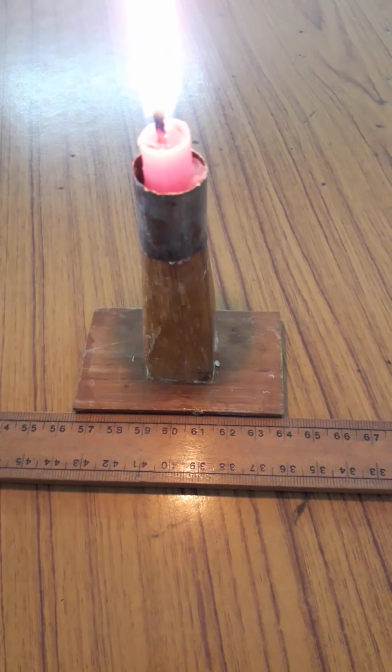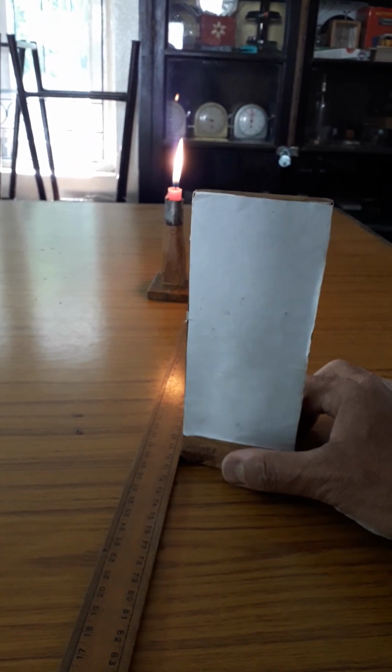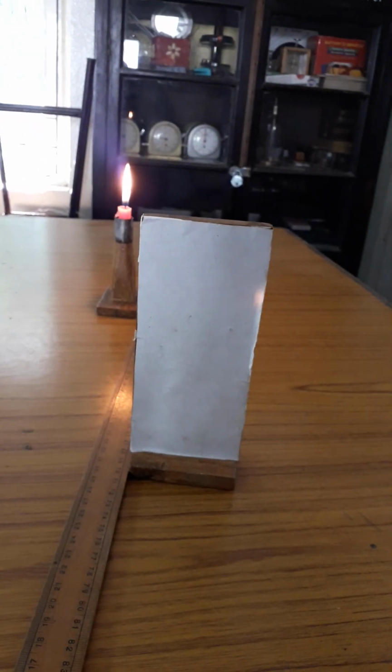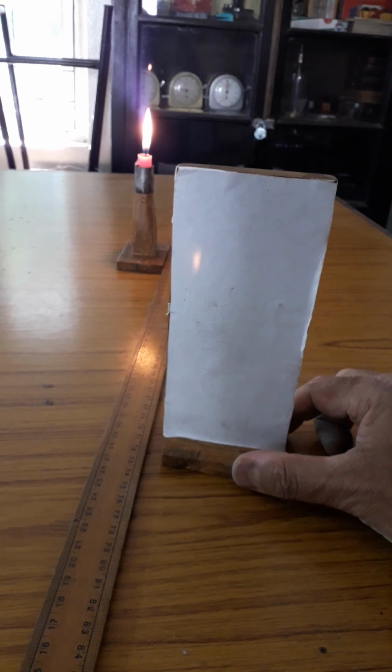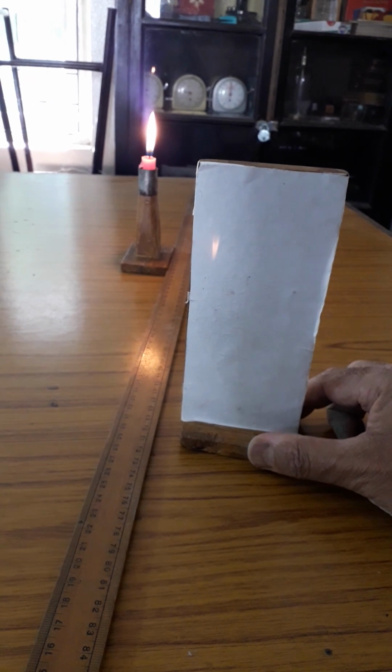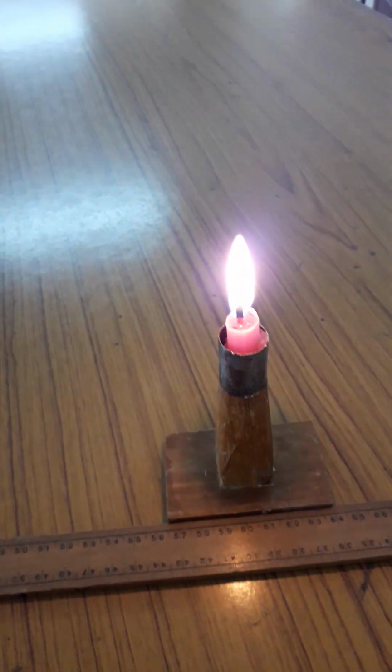The object has been placed at 60 centimeters from the mirror, and when we adjust the screen, this is out of focus, so somewhere in between, somewhere here probably it's in focus. So in this position we'll take the reading, and the reading is 30. So image distance is 30, object distance is 60.